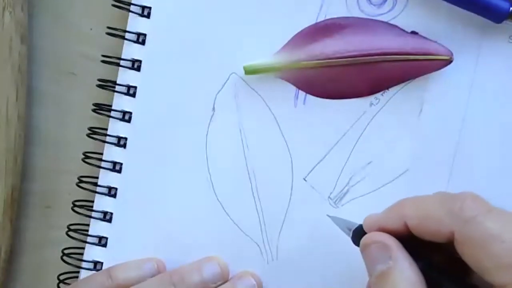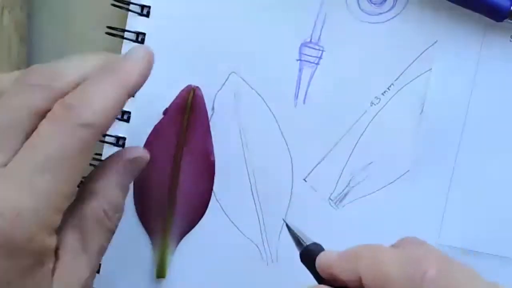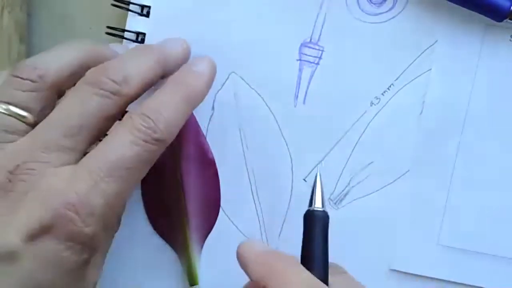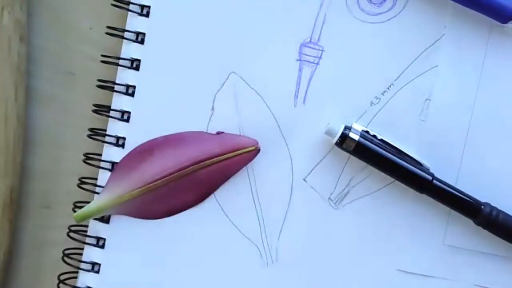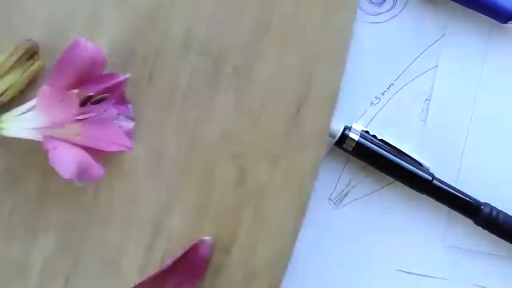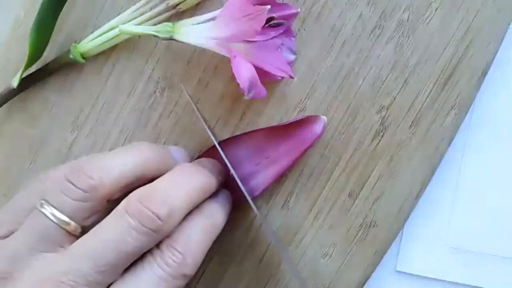So I would be doing the same thing here. I can add color to this if I want. On this, I think it's going to be really interesting to do a cross section. So look at this. Let's do a cross section of the sepal and then a cross section of the petal.